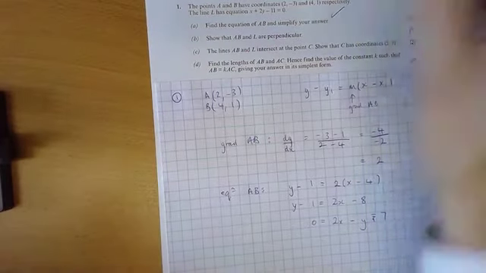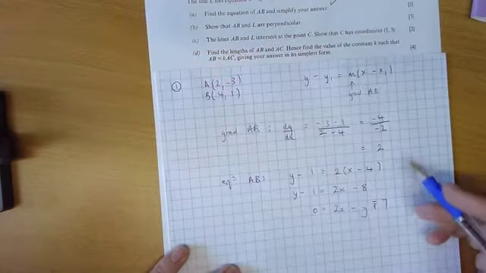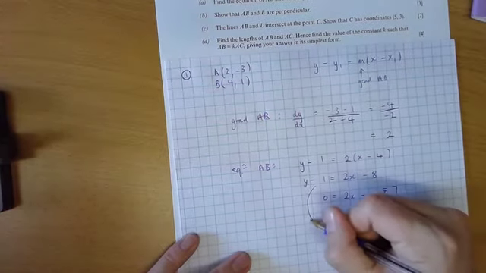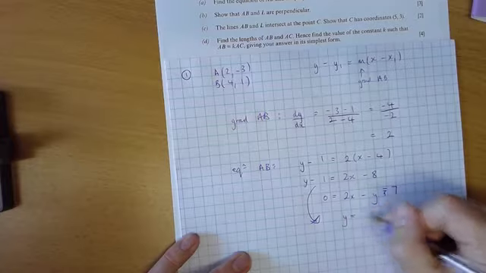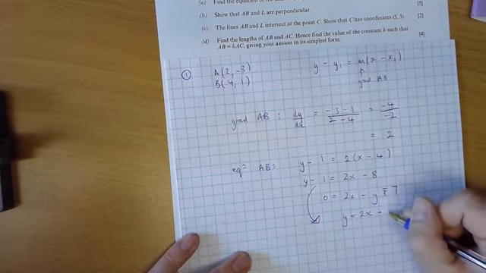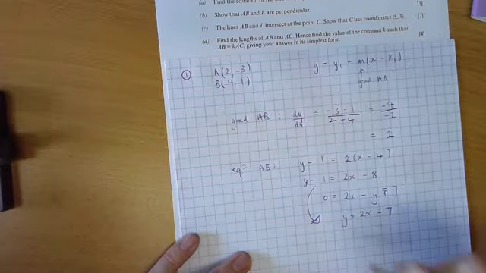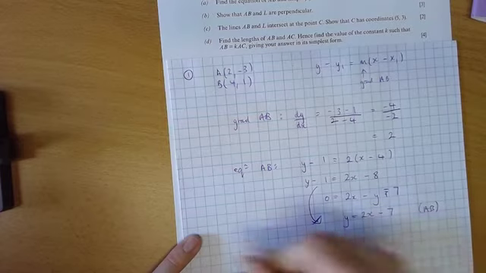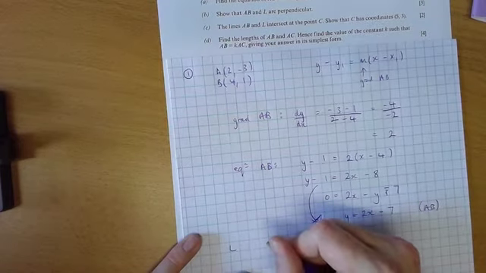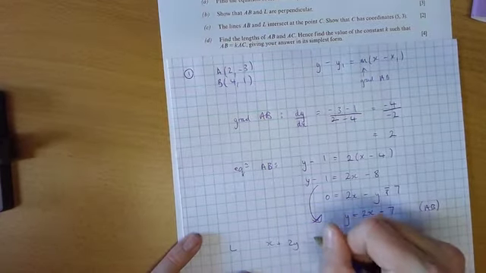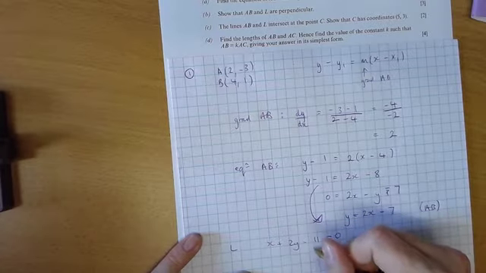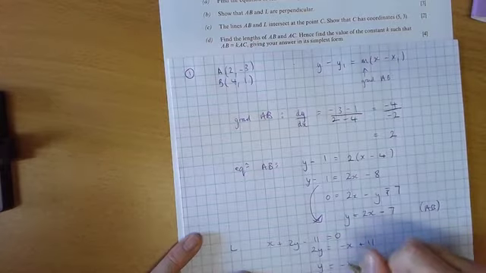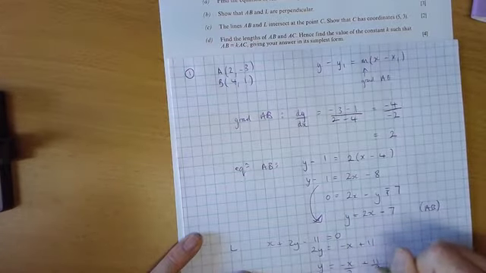Okay, so it says show that AB and L are perpendicular. To do that I want to have it in the form y equals mx plus c. So for AB, that would be y equals 2x minus 7. For L, I need to rearrange x plus 2y minus 11 equals 0. So that is going to be 2y is equal to minus x plus 11. So y is equal to minus x over 2 plus 11 over 2.